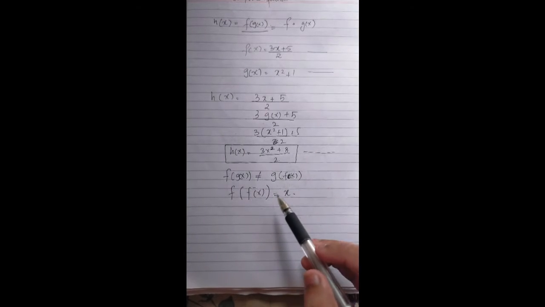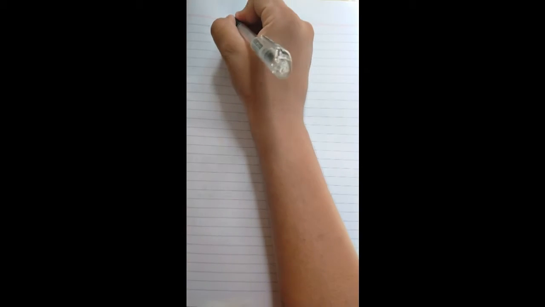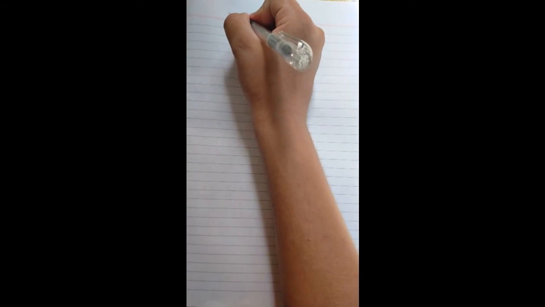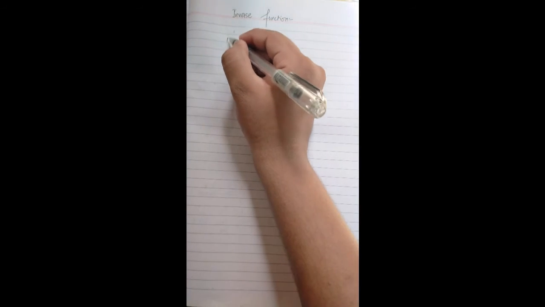Now we will be discussing inverse function. First of all, I will write down what we have already learned.